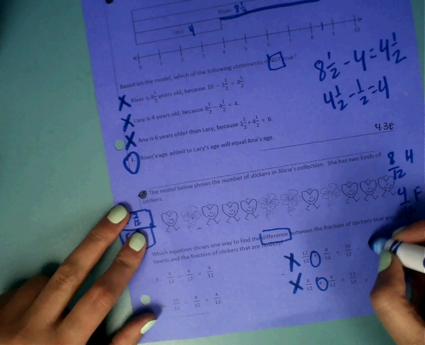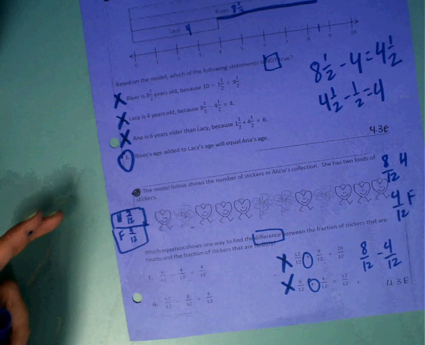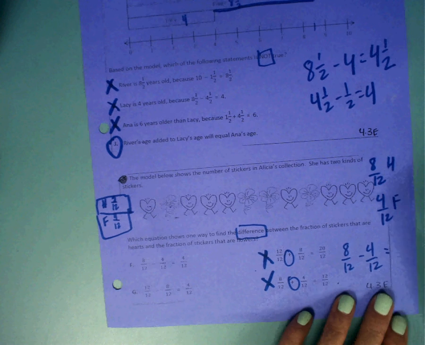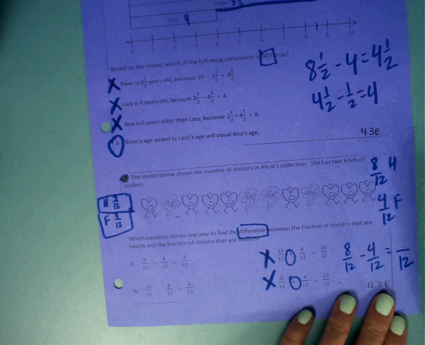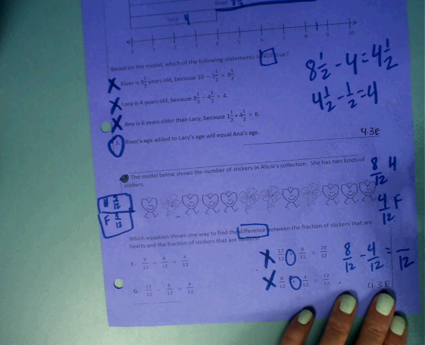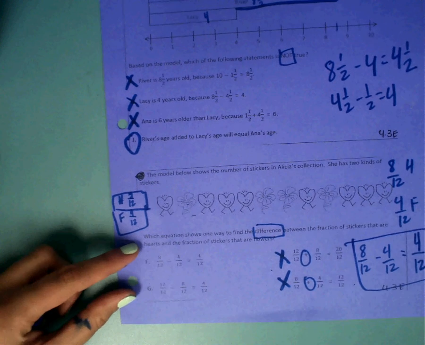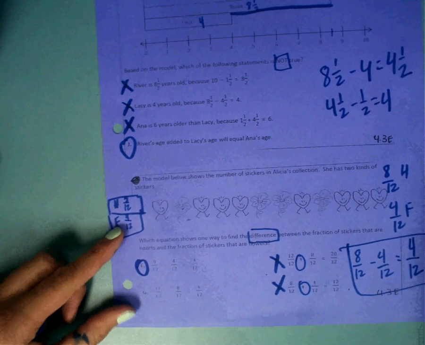So now let's look. We want to subtract 8/12 minus 4/12 to find the difference between those two amounts, right? Whenever I add or subtract fractions, does my denominator change? No, it does not. It stays the same. Then I just subtract the top like normal. What's 8 minus 4? 4. Here's my equation. Which one of these options tells me what that equation was? F does. Okay, the answer is F.